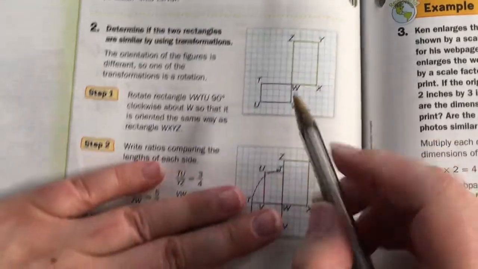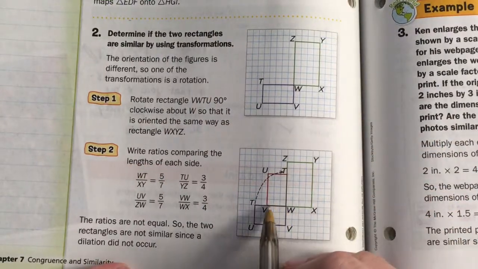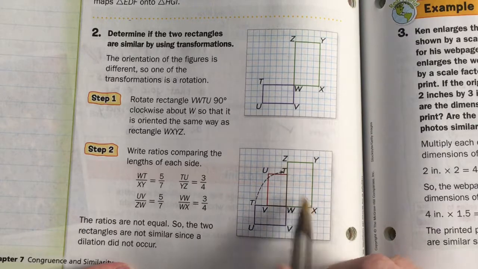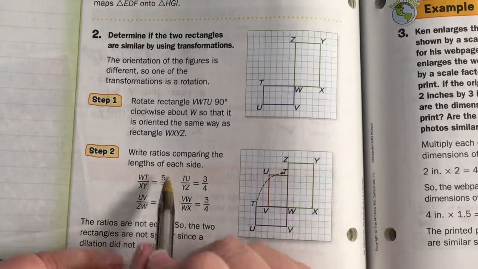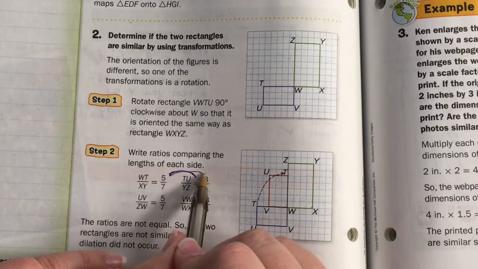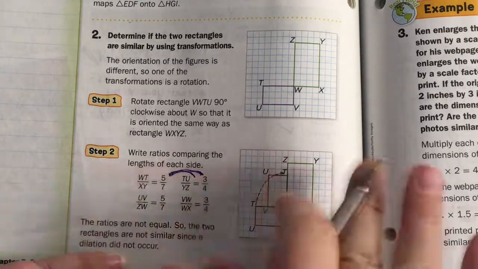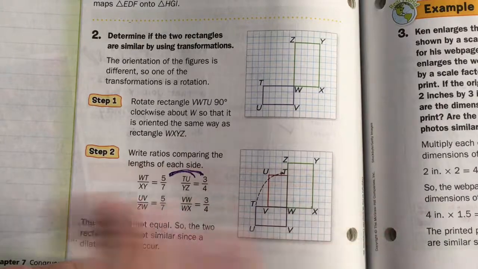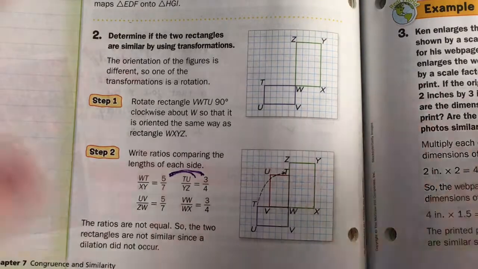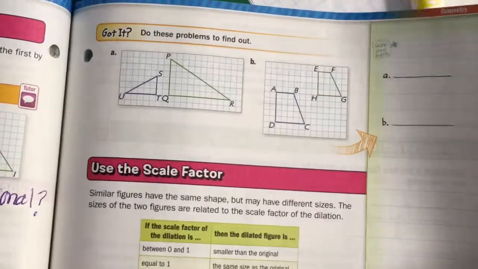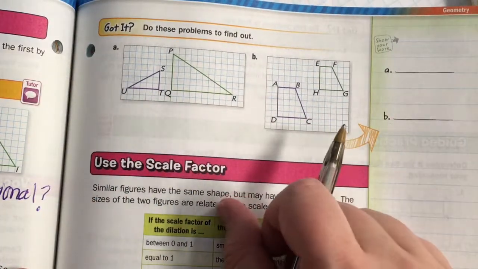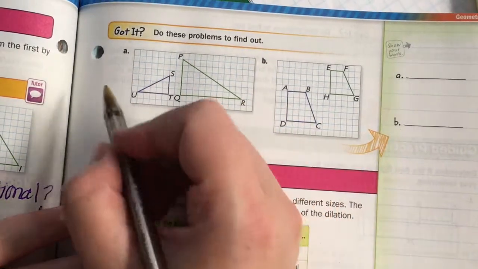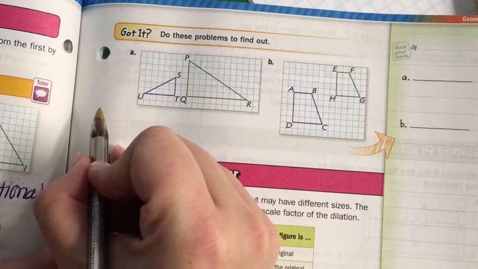With this one, they rotated it like this, and then they tried it out. They said, looks like this one goes with this one, so that was 3 to 4. But with the longer sides, it went 5 to 7. See how these two are different? 3 to 4 and 5 to 7? Not proportional, not similar. Does that make sense? Pretty easy. That's all you're doing on these. We're going to see if they're proportional, and if they are, great. If not, stop.